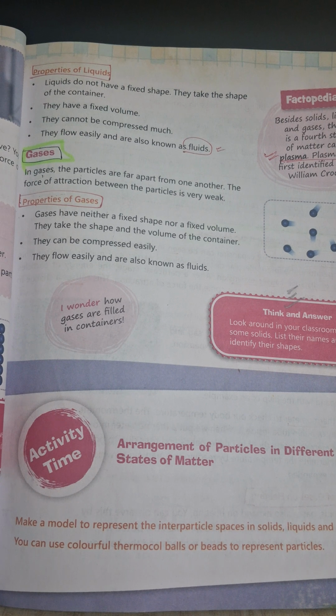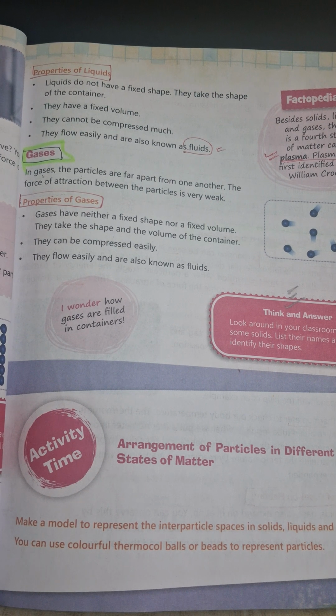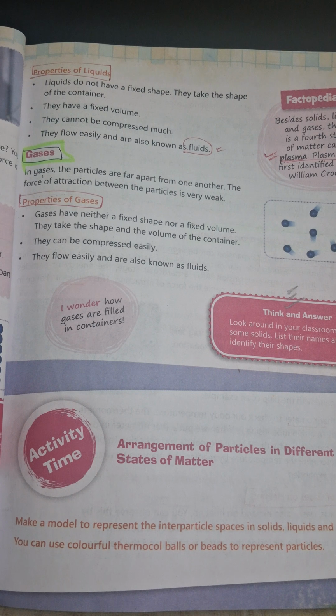They have a fixed volume. They cannot be compressed much. They flow easily and are known as fluids. This is also very important, that why are they called fluids? Because they can flow easily.